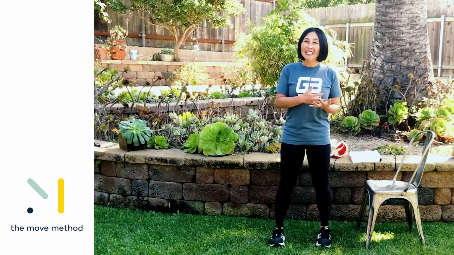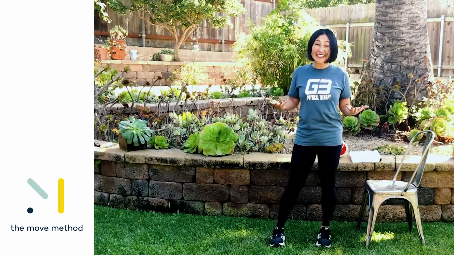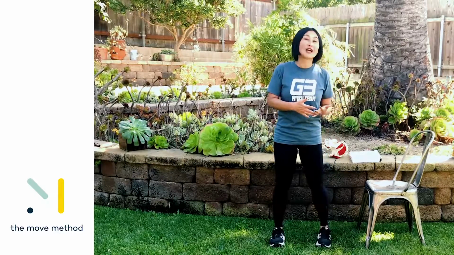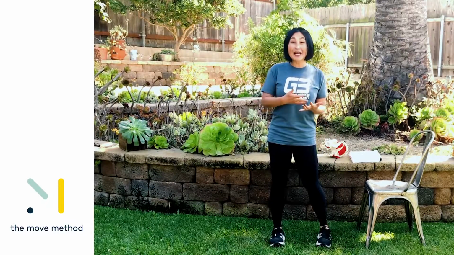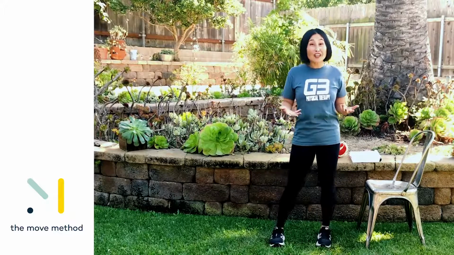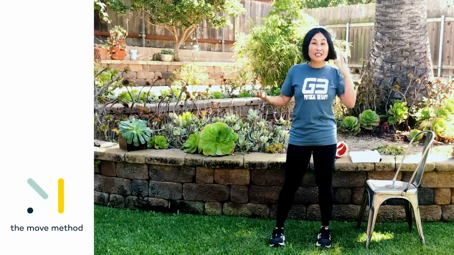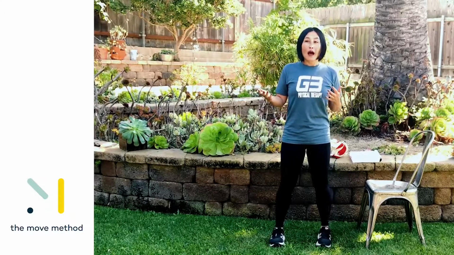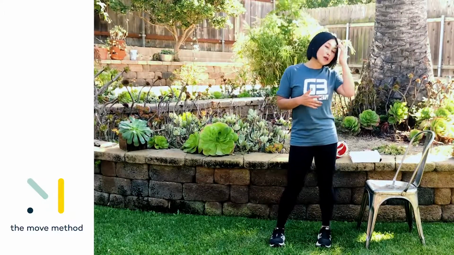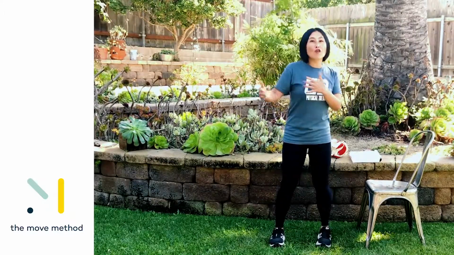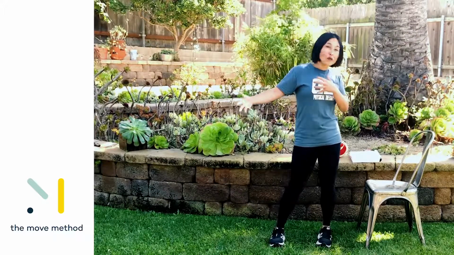Usually, tightness doesn't happen overnight. Tightness happens when we sit too much. Tightness happens genetically, but also with posture. Tightness happens with sports. What kind of sports and activities are you doing? Tightness happens when we're doing things over and over again in the same movement pattern.